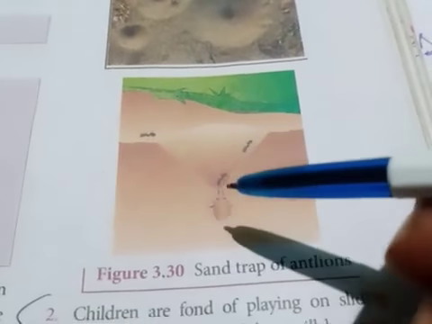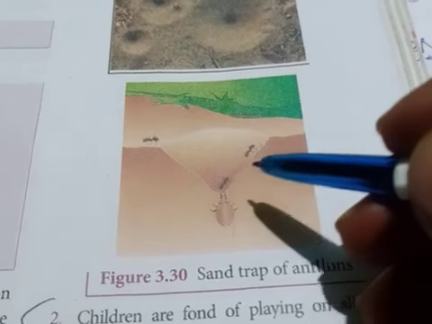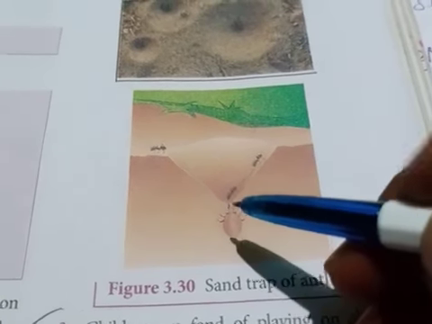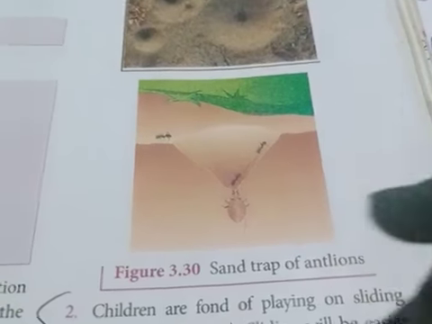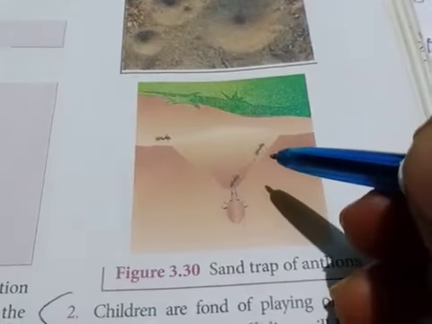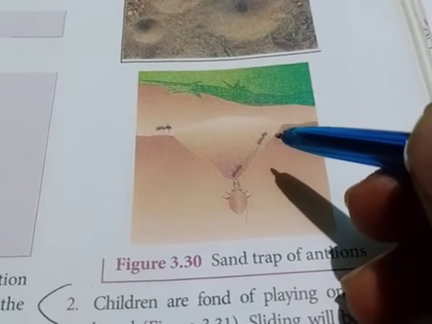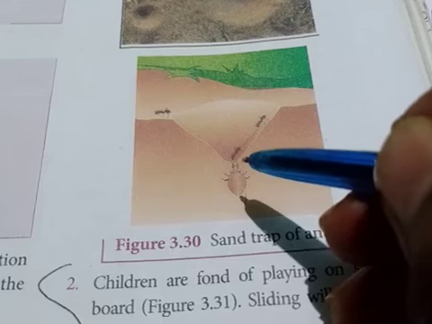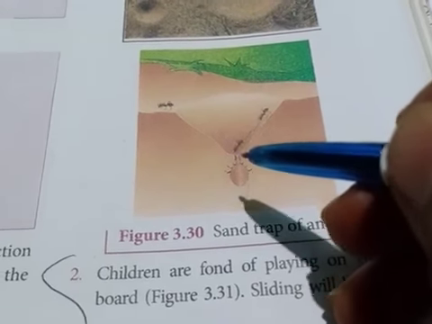So this antlion is making a sand trap. This is a trap for its prey. It is making a trap to catch that insect. So what will happen is, when this insect or some small ant reaches near this edge, it will start to slide in the downward direction.